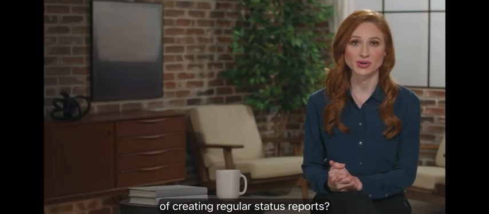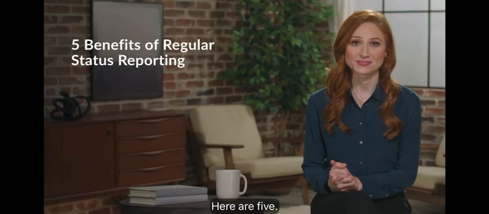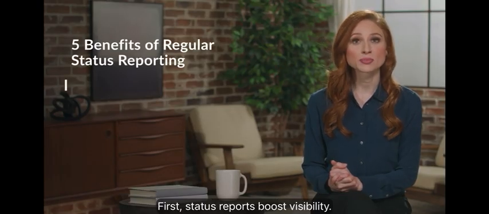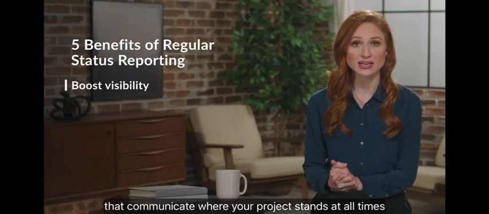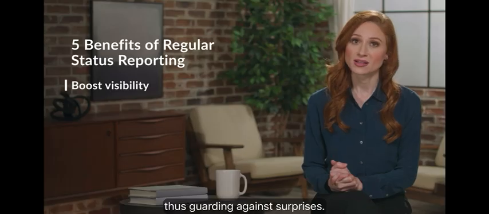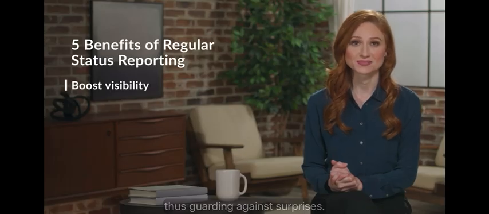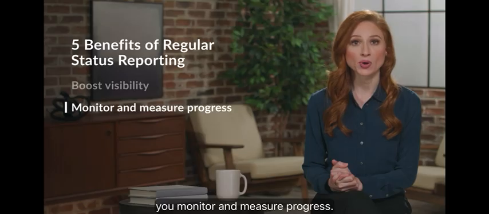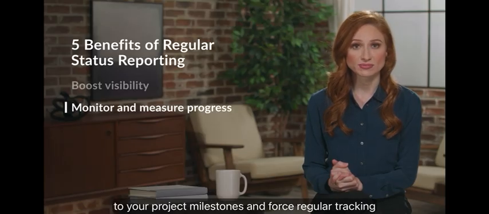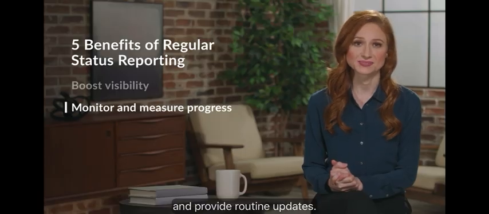So, what are the benefits of creating regular status reports? Here are 5. First, status reports boost visibility. They're timely, fact-based documents that communicate where your project stands at all times, thus guarding against surprises. Second, status reports help you monitor and measure progress. That's because they draw attention to your project milestones, enforce regular tracking, and provide routine updates.